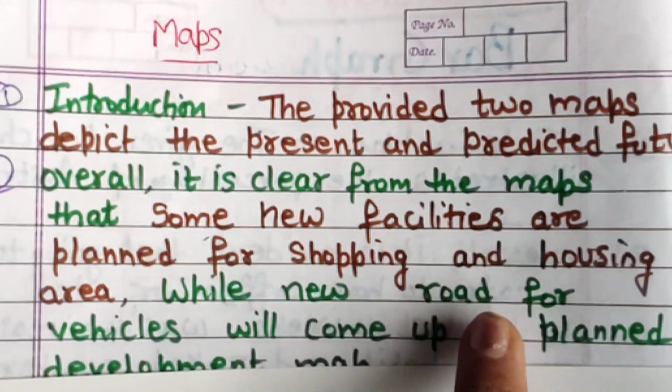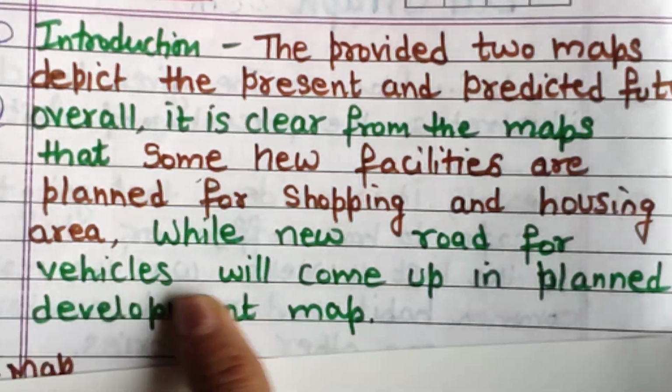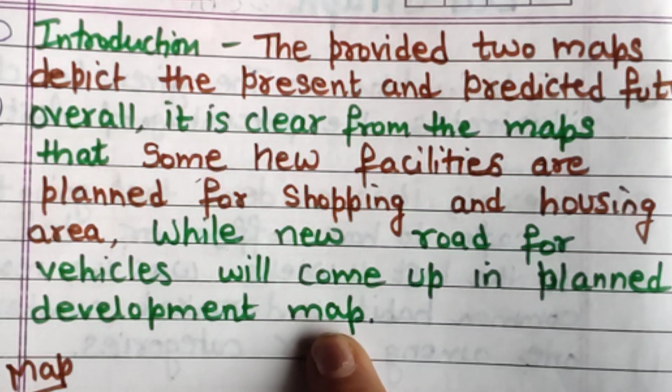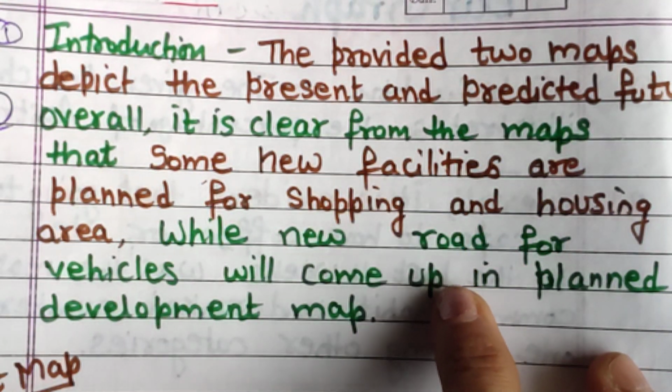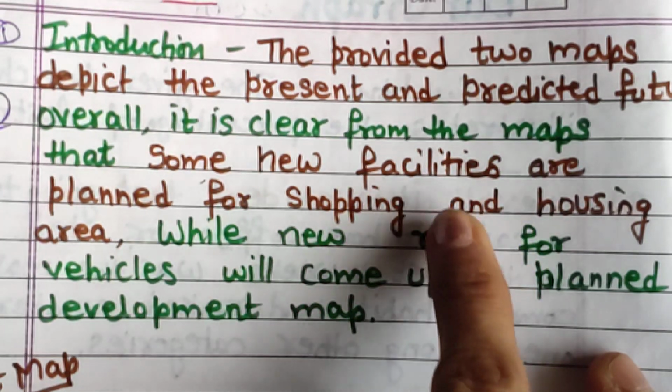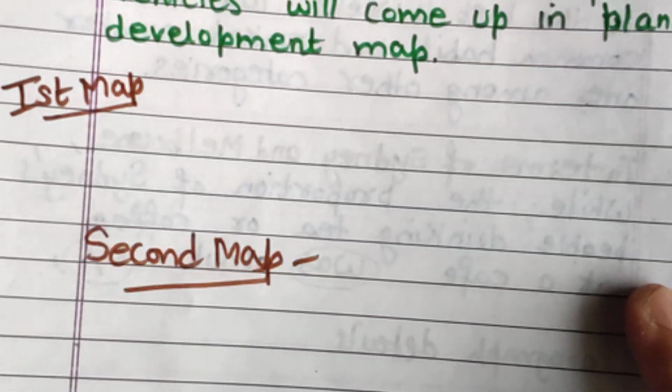You can use this tense also. And while a new road for vehicles will come up in the planned development map. So for these two lines explaining the future map, I have used future tense only. You can see this.